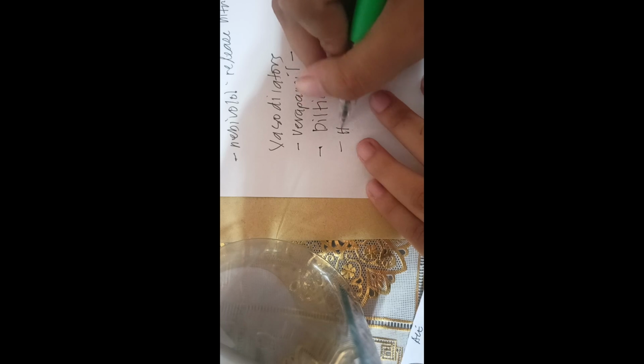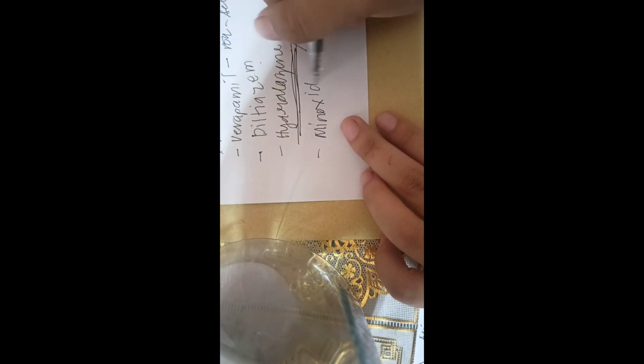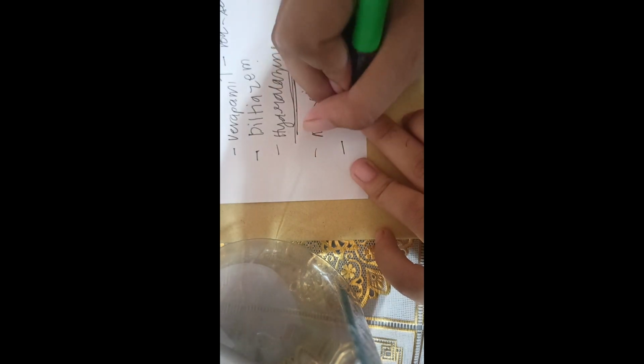We have hydralazine. Hydralazine causes nitric oxide release, the same as nebivolol. After hydralazine, we have minoxidil. Minoxidil's metabolite opens potassium channels. Then nitroprusside, which releases nitric oxide.